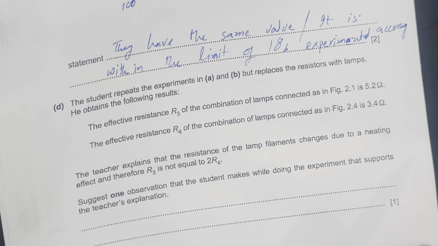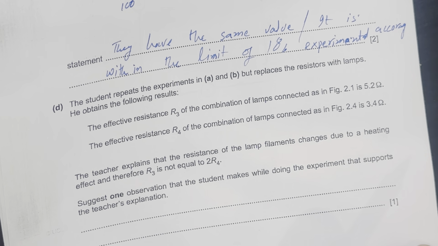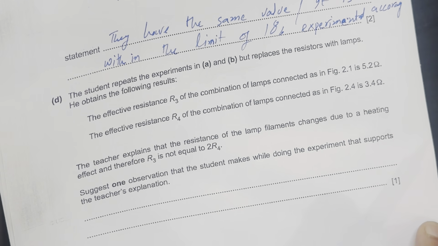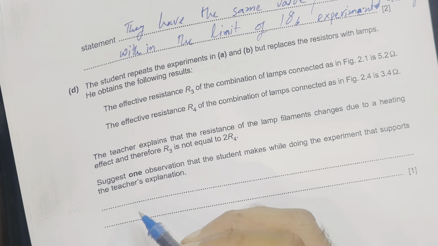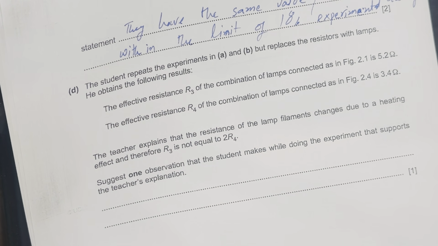Okay, brightness would be different in both the circuits, and that is due to the lamp getting hot. So we're going to write any one observation from it.